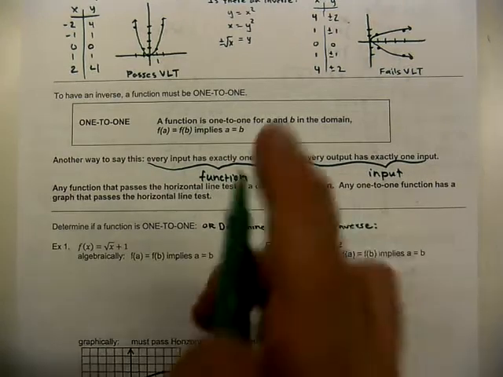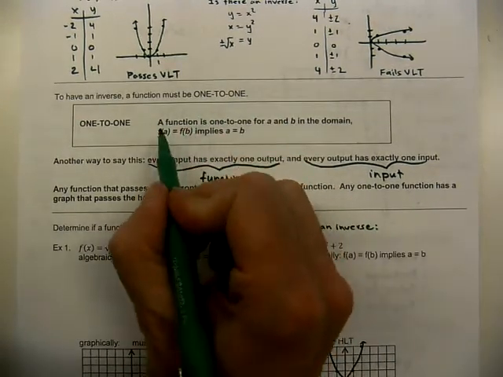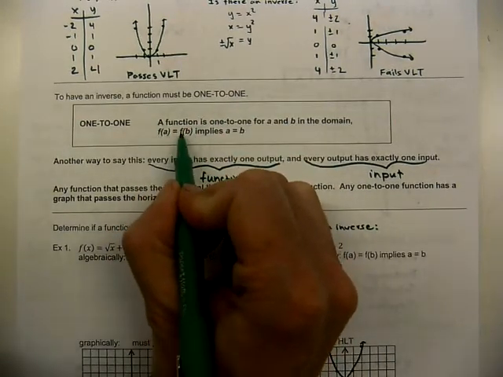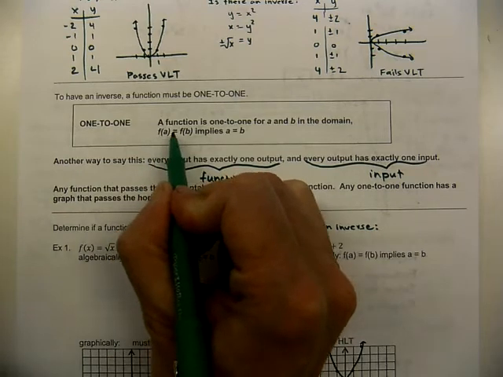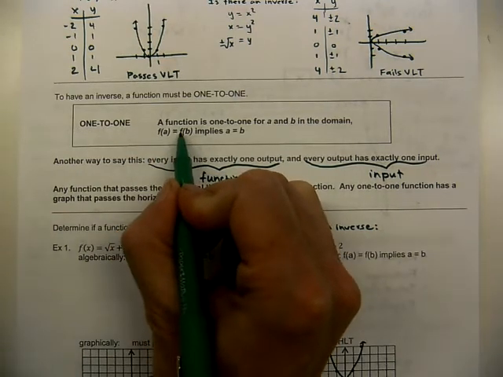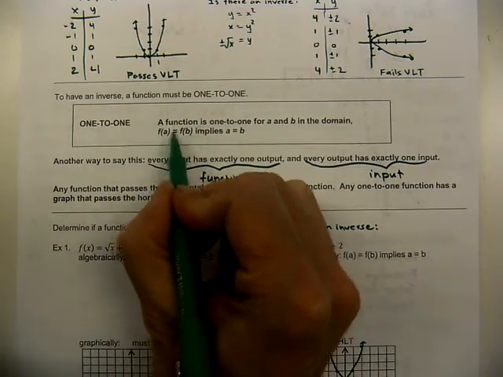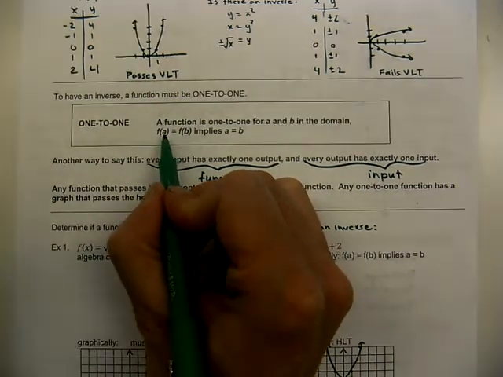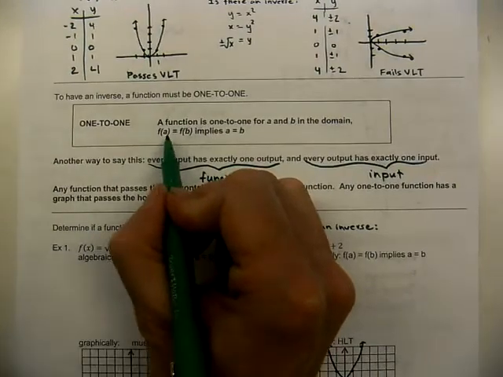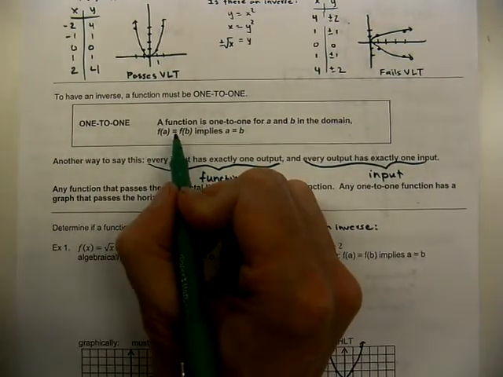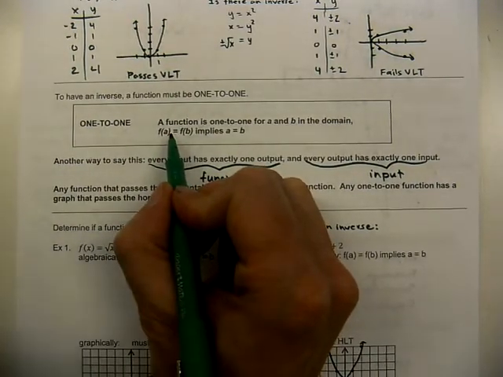So what we're going to do is run this test. We're going to take the same function. That's what the notation with the letter f means. But we're going to use what we think might be two different inputs. Notice we're not actually using numbers. We're just using letters a and b. Because if this works with letters, it will be guaranteed to work for numbers as well.